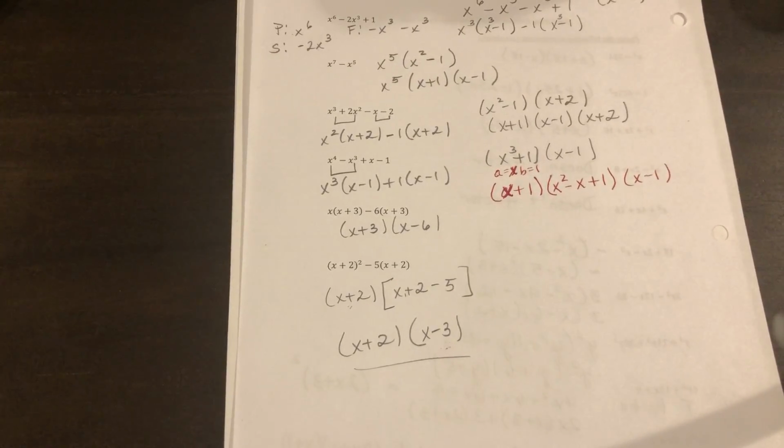Okay, so this has been factoring, set number 3 examples. Make sure when you're factoring that you pull out GCF first, and your leading coefficient is usually always positive. We're looking for difference of squares, sum of cubes, difference of cubes, that sort of thing.